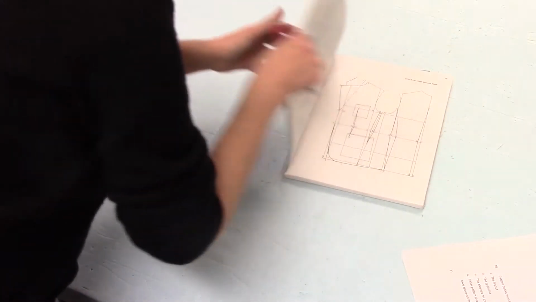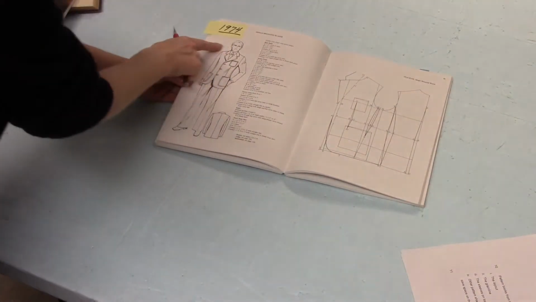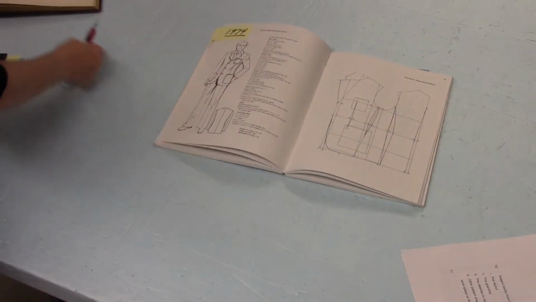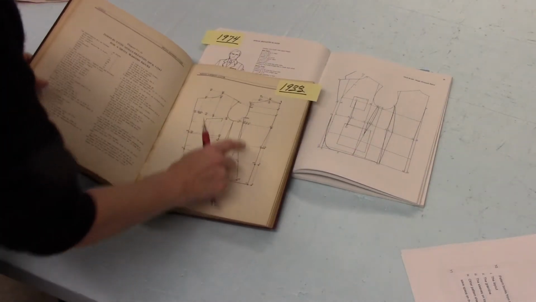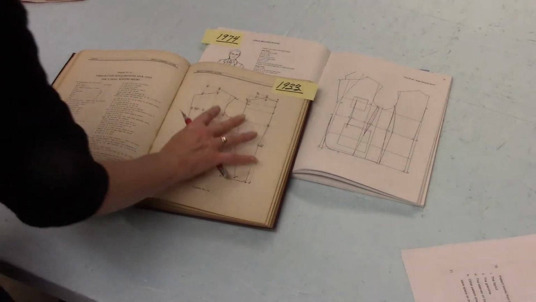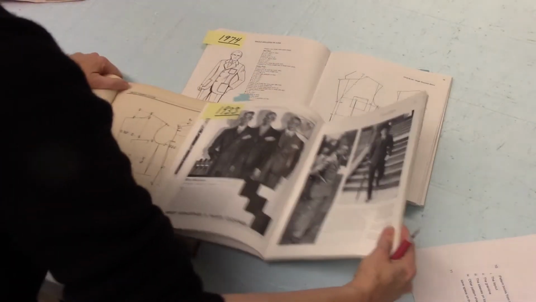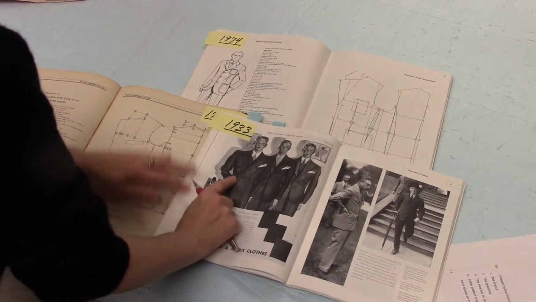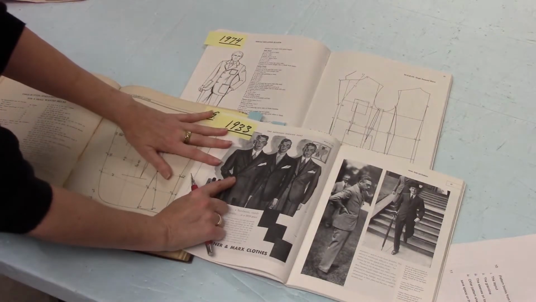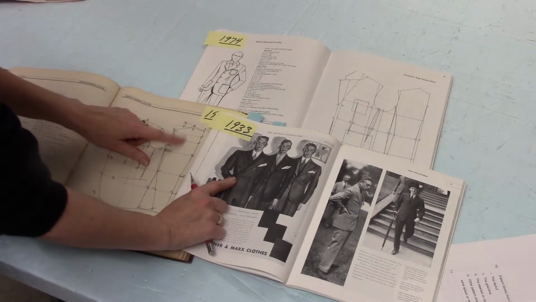For example, men's drafting books from the 1970s show a slimmer fit than perhaps the men's drafting books of 1933. This 1933 pattern draft produces a different silhouette than the one from 1974. You need to keep in mind the publication date of the patterning book that you're looking at for your research.